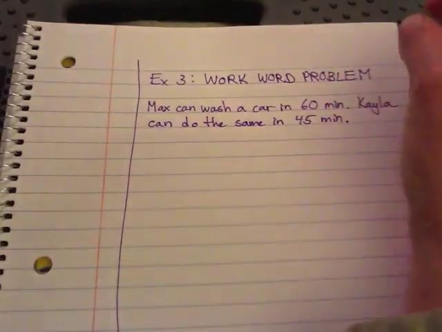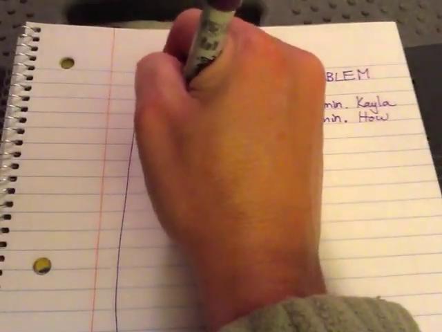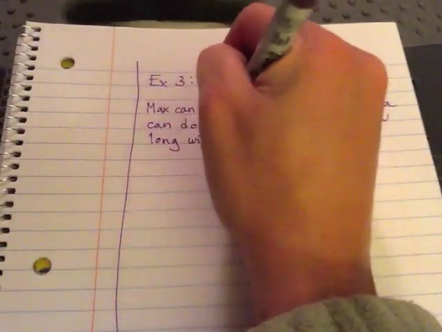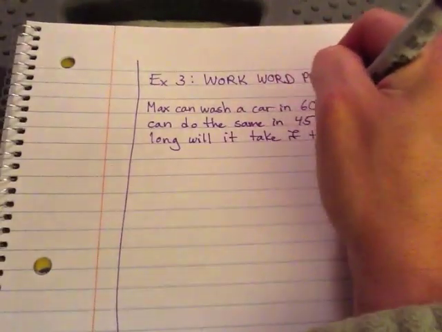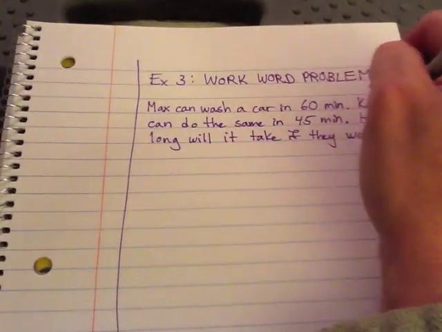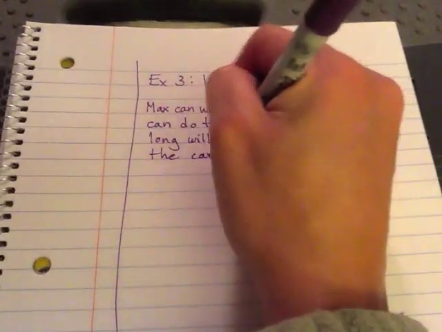And then they want to know how long will it take if they wash the car together.